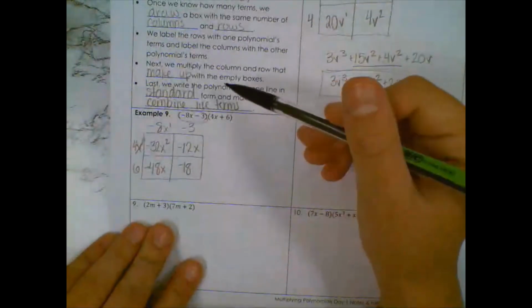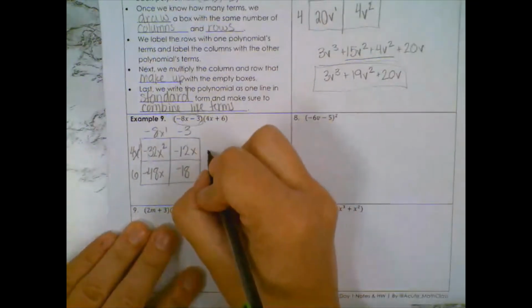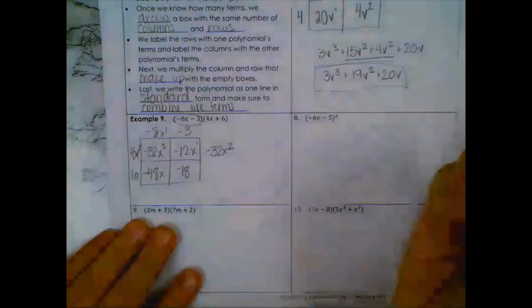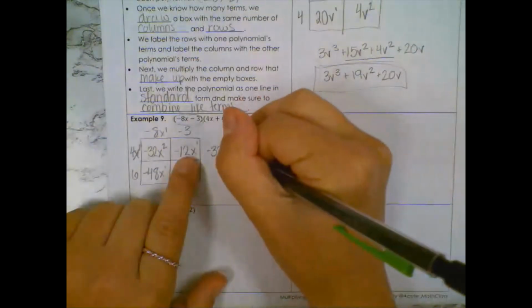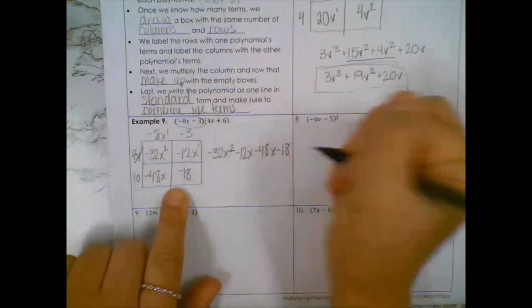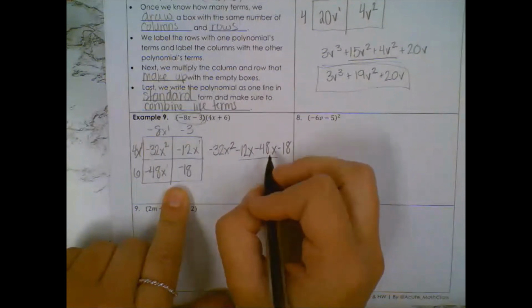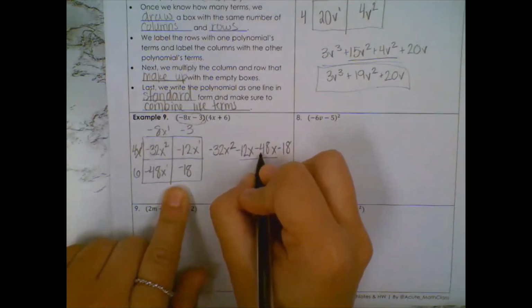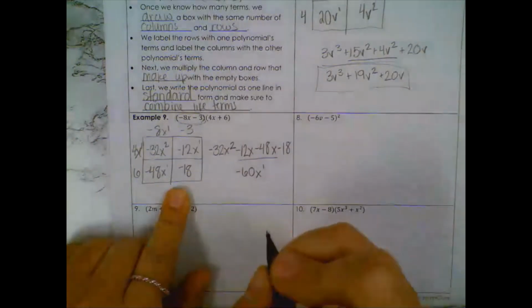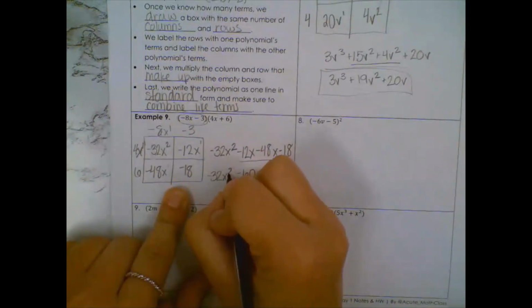So we still need to pull this out and put it into standard form. So if I look, this is my largest exponent. So I'm going to pull that out first, a negative 32x squared. These are both to the first, so it doesn't matter which one comes out. So I'm going to pull out this minus 12x, minus 48x, and then minus 18. And what we see is that we have like terms here. These are both to the first. Negative 12, negative 48. That's a bigger negative, so this becomes negative 60x to the first. It stays as the first. And then everything else will come down because it's not changing.